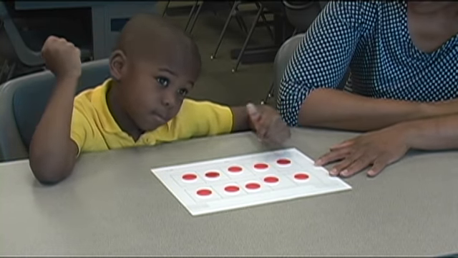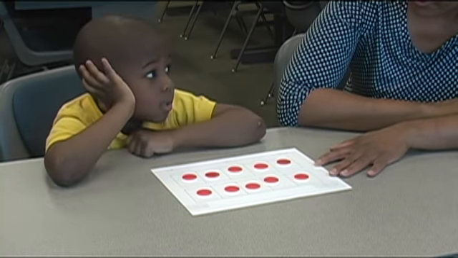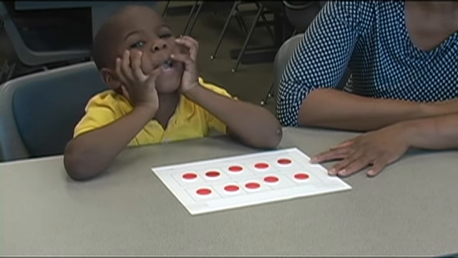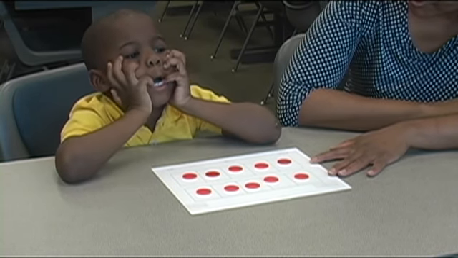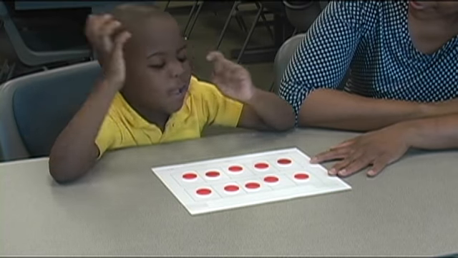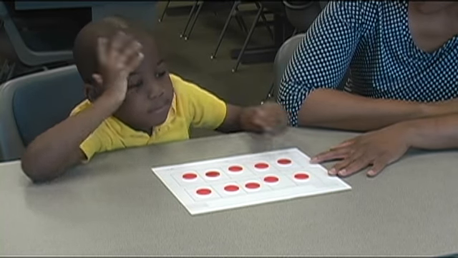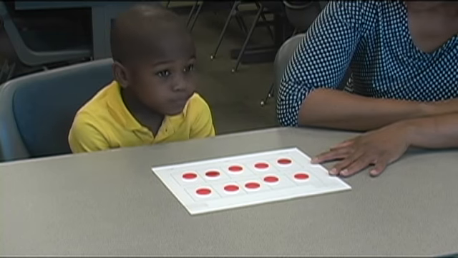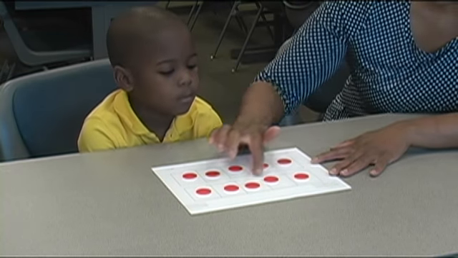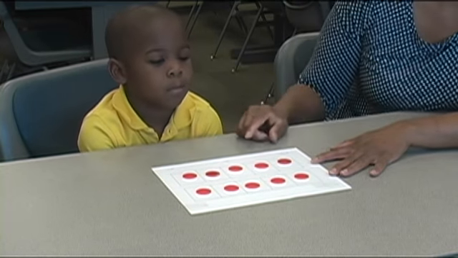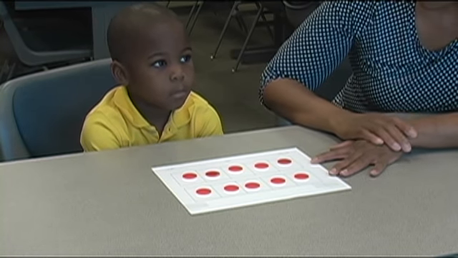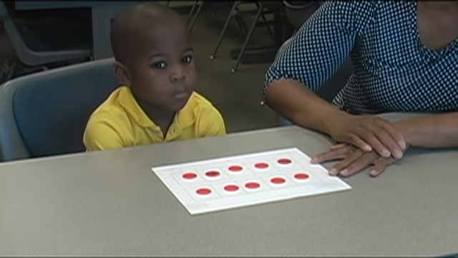And so the last thing you said was what? What was the last number you said? 10. So how many counters do you have now? 10. You have 10 because that's the last number that you named when you counted the set. So see how the frames help us? The frames help us remember that we count each item 1 time. And then the last number you say is the amount in the set.